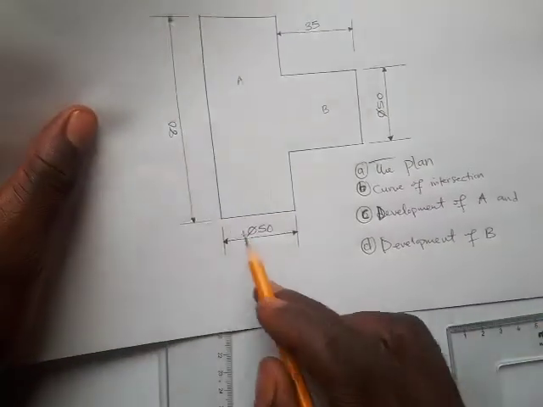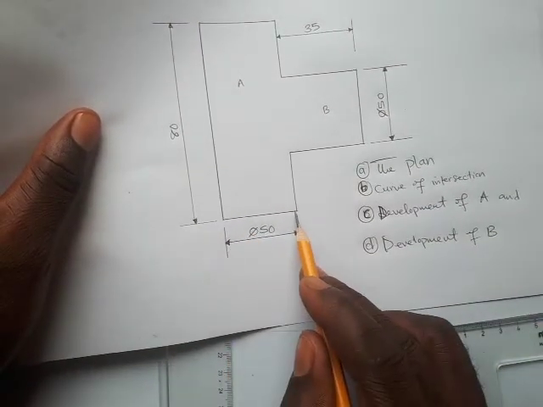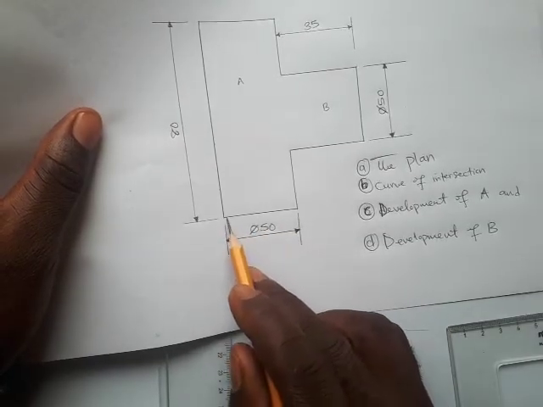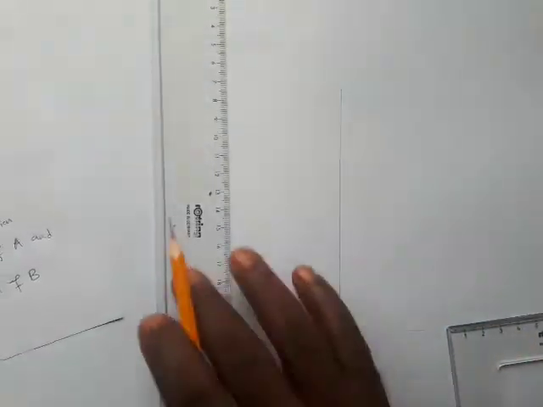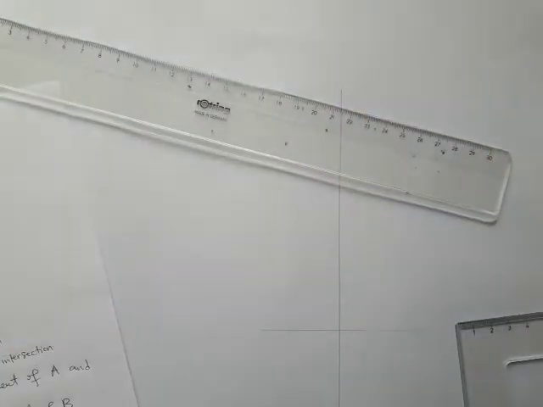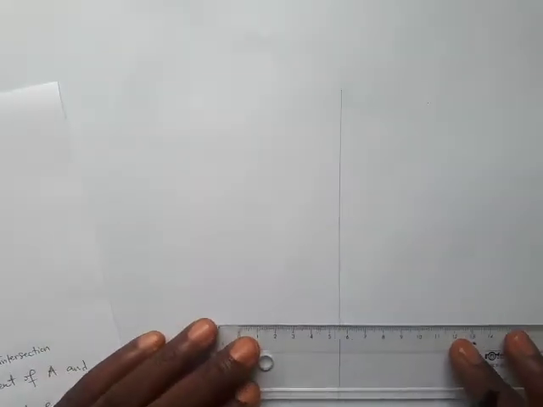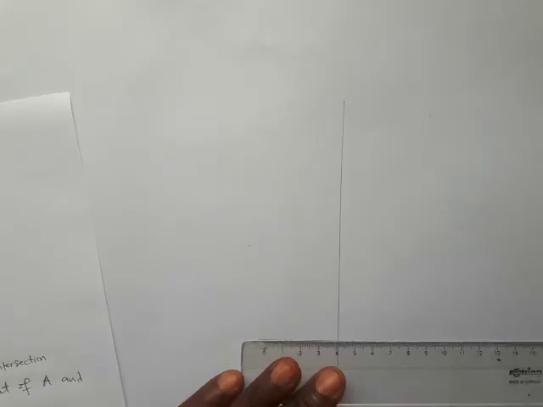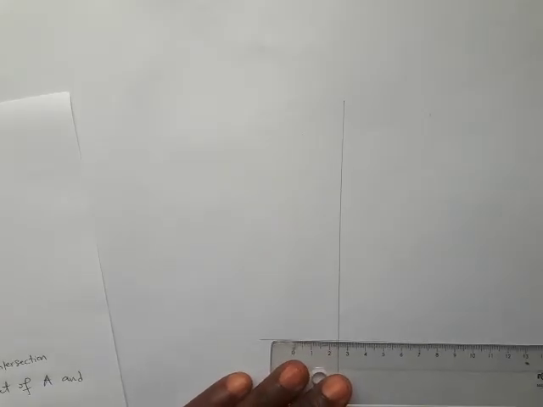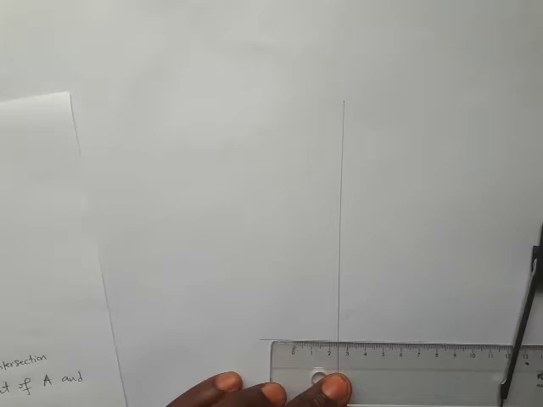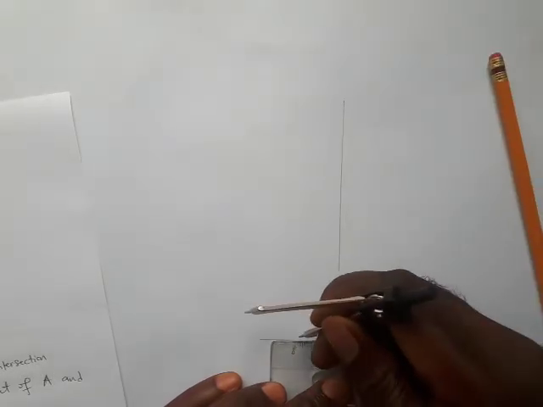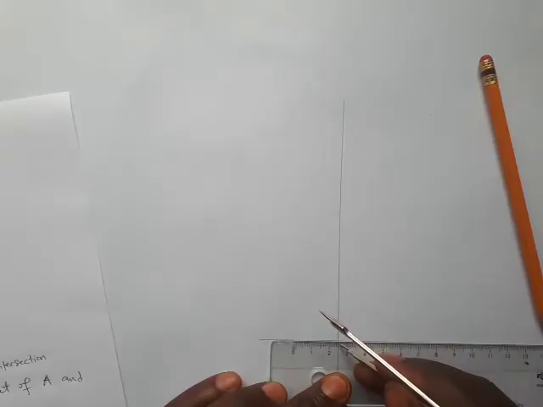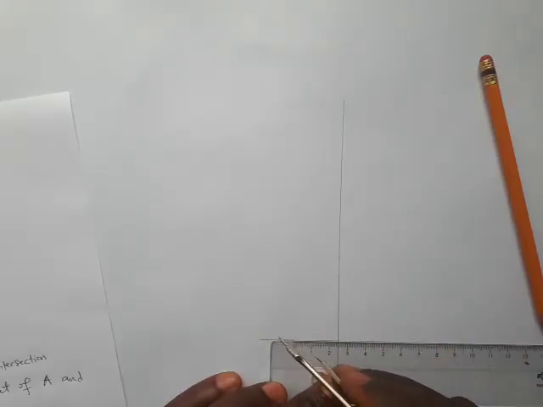So what I'm trying to draw now is the bottom here. So now this is 50. If this is 50, I'm at the center, I'm going to measure 25 to the left and 25 to the right, making 50. So I'm going to have to get my ruler and adjust this a little bit. So this is 25, this is 0, and this is 50. And this is 25, so that's the midpoint. From here to here is 50, so 25, 25.